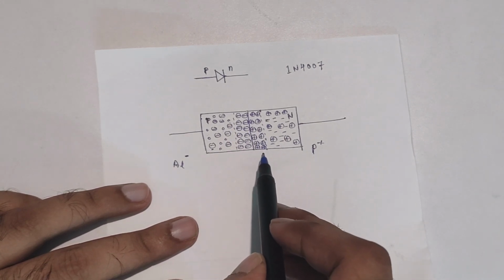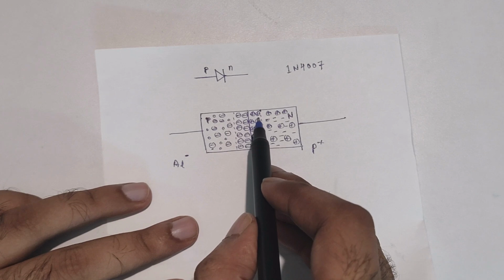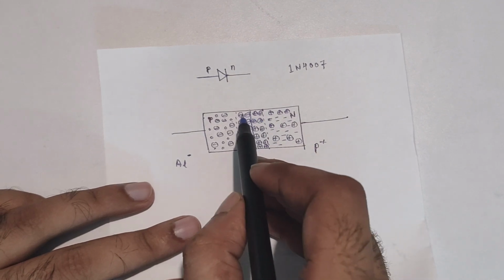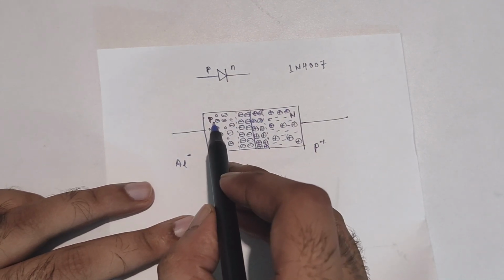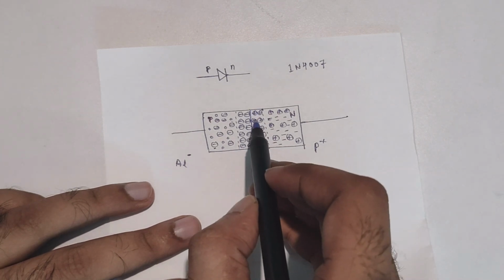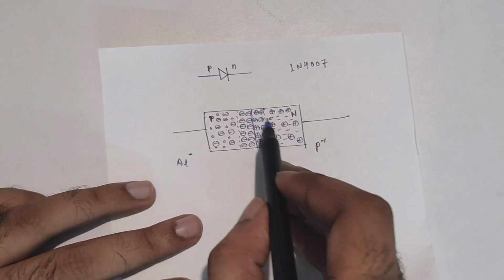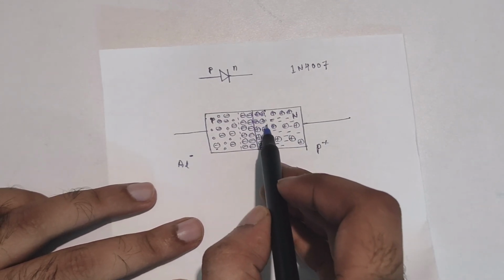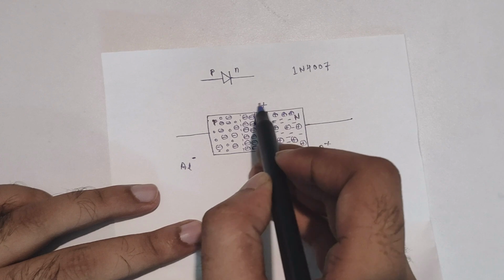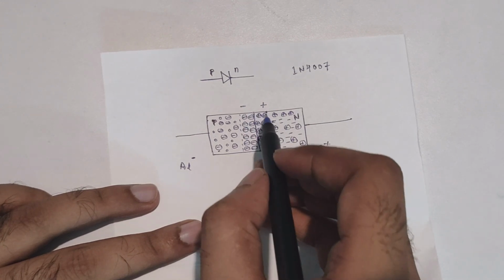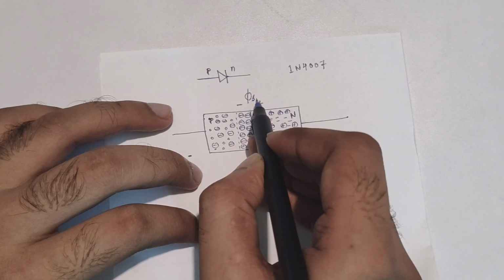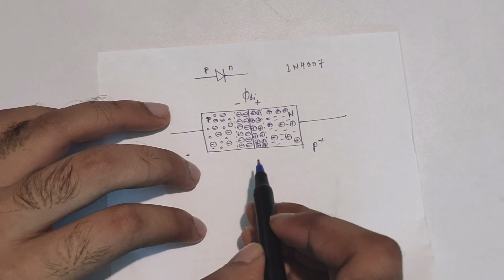The depletion region that you can see here is formed because of the barrier between two charges. On the left side we have the negatively charged aluminium ion that has accepted an electron, and on the right side we can see a phosphorus ion present in the depletion region. Because of these charge differences, there will be a built-in potential within the PN junction. This built-in potential is often called phi Bi, or the cut-in voltage.